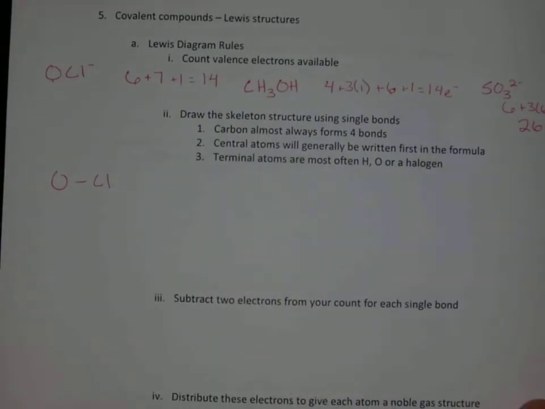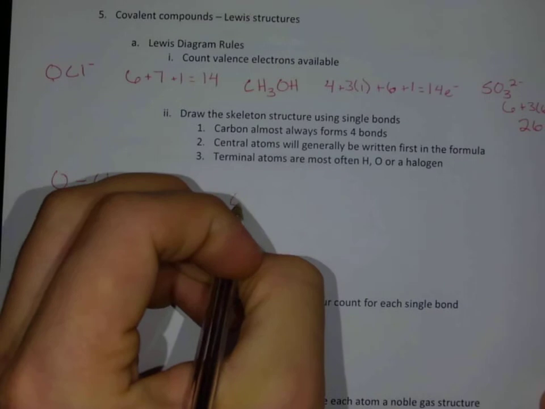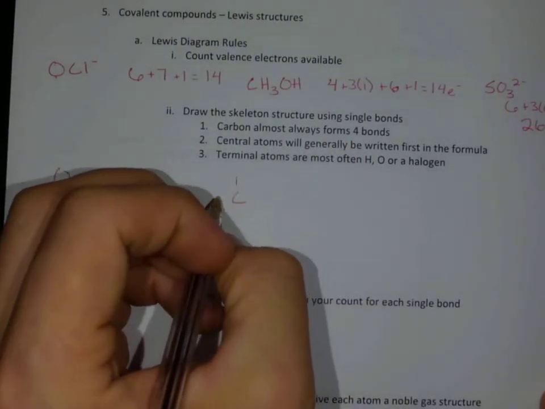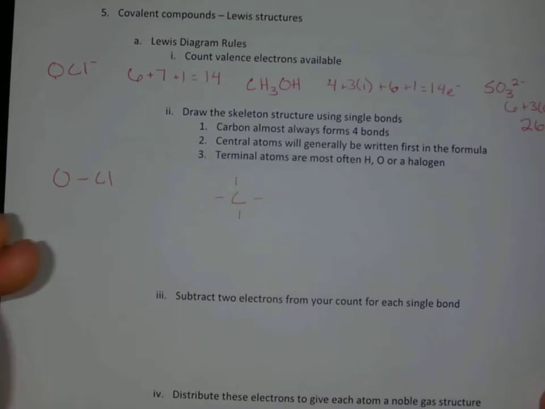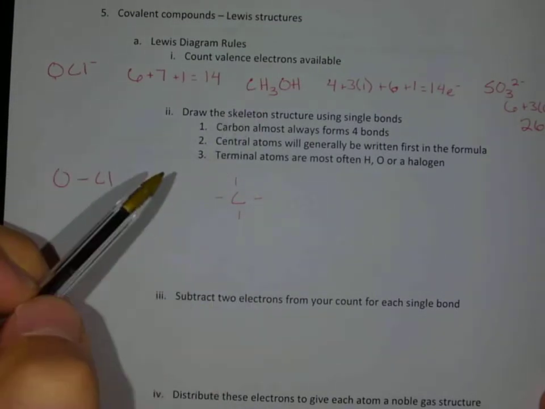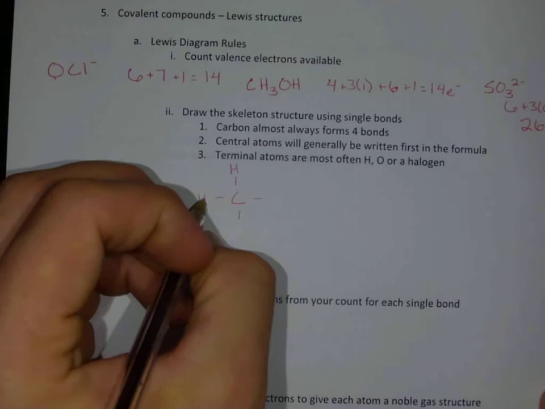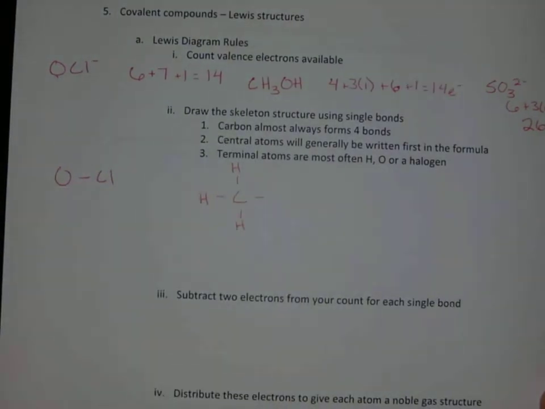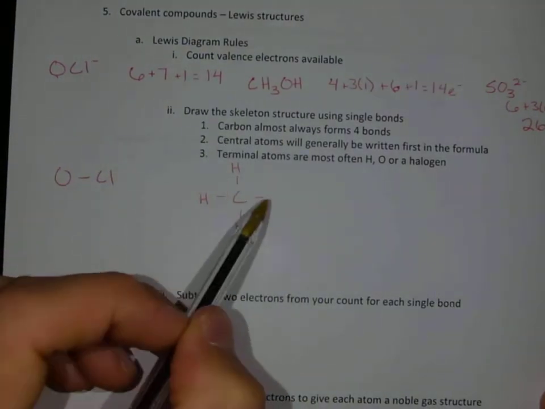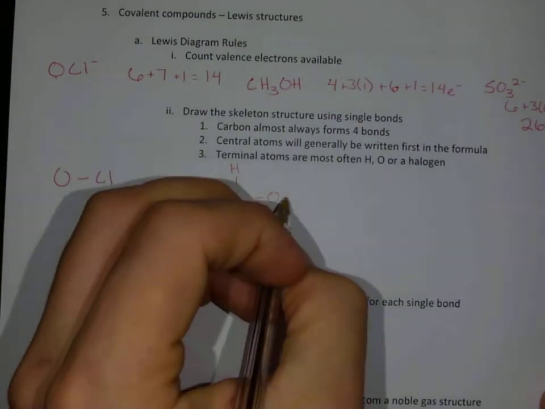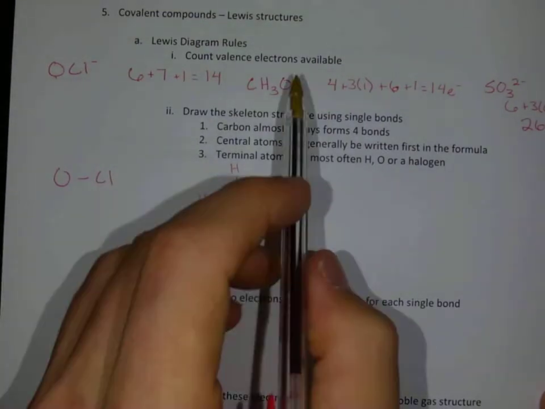My CH3OH, here I'm going to put carbon in the middle, and it wants to form 4 bonds, so I'm going to give it 4 bonds first. And because these 3 hydrogens are written like that, I'm going to put my 3 hydrogens on the end here, and then I'm going to put an oxygen, okay? And then I'm going to put my hydrogen again.